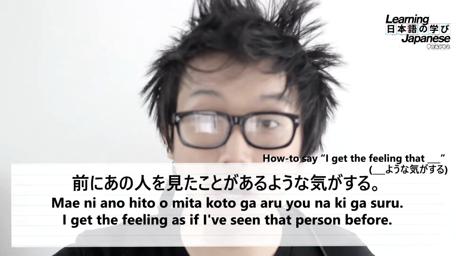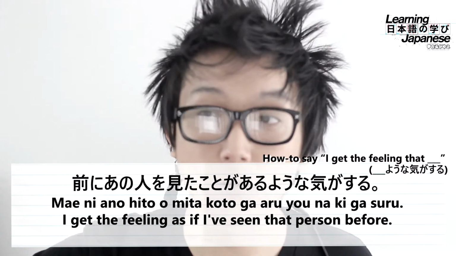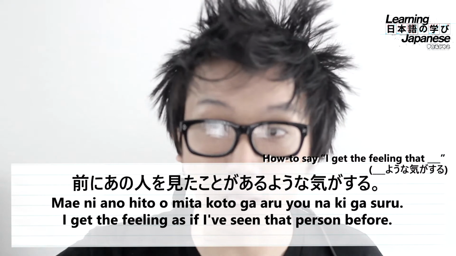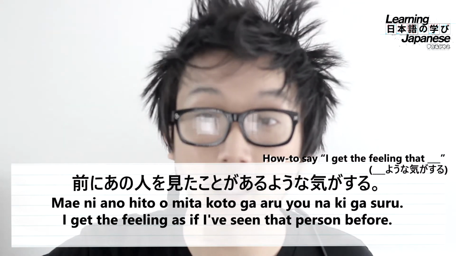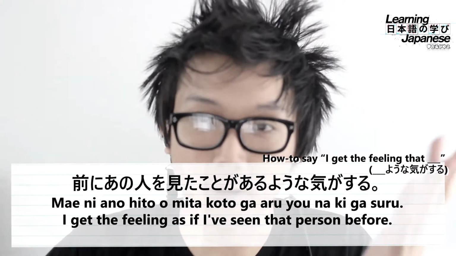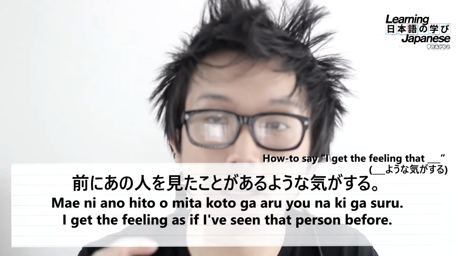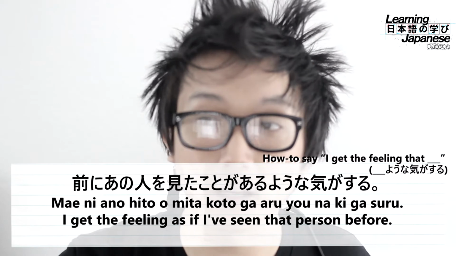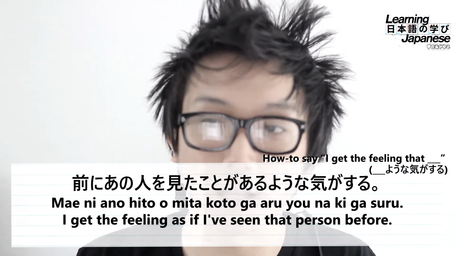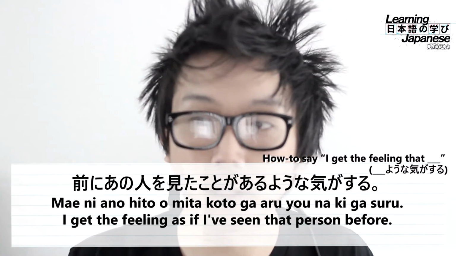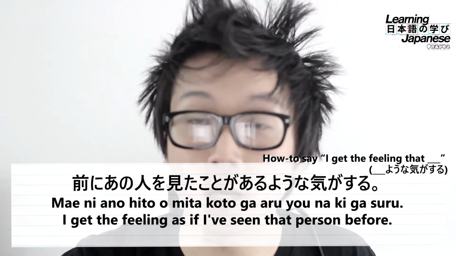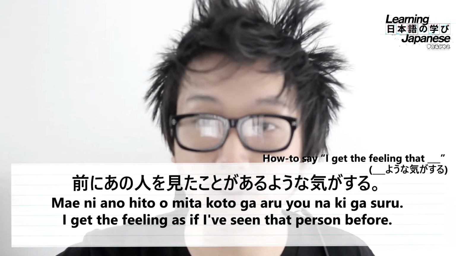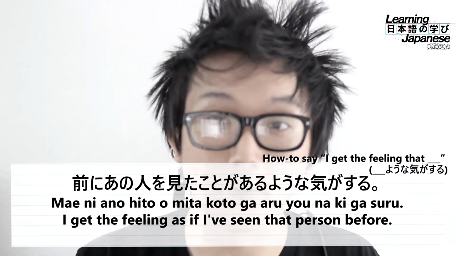So all we have to do now is add that phrasing, ような気がする, to mean I get the feeling that blank, and that blank is, of course, I have seen that person before. I get the feeling that I have seen that person before. And so yeah, it might be important to notice here how this example sentence is pretty indicative of how you're not too sure. It's kind of that vague feeling or this weird feeling of deja vu. Oh, I've seen that person before. So you use ような気がする as opposed to just 気がする because there's a lot of vagueness to it.